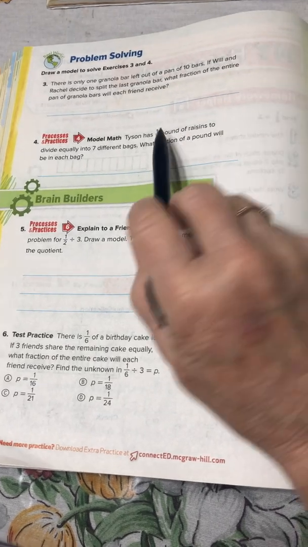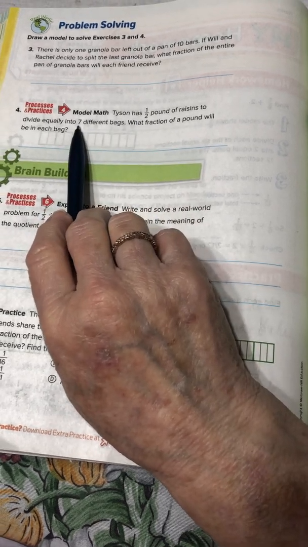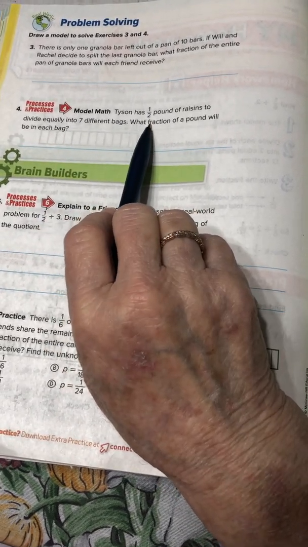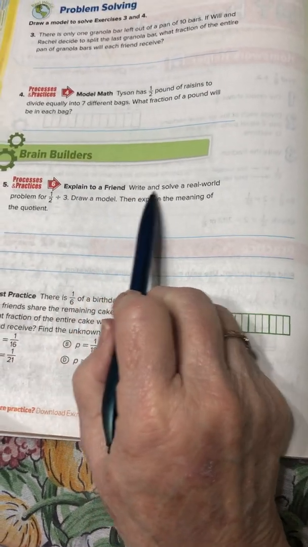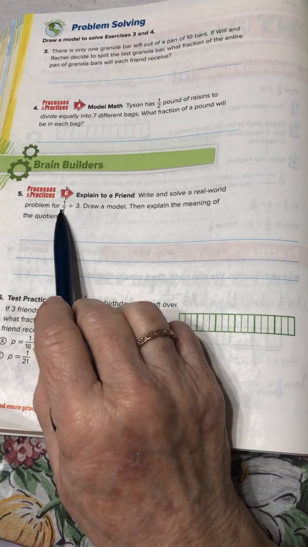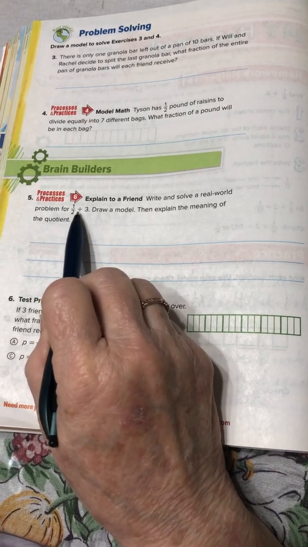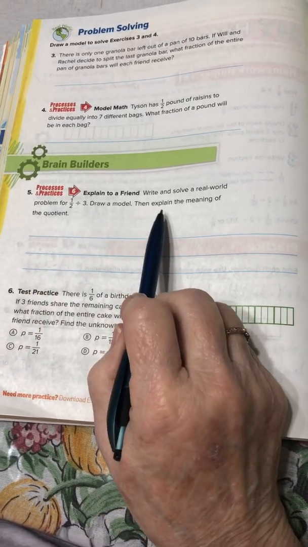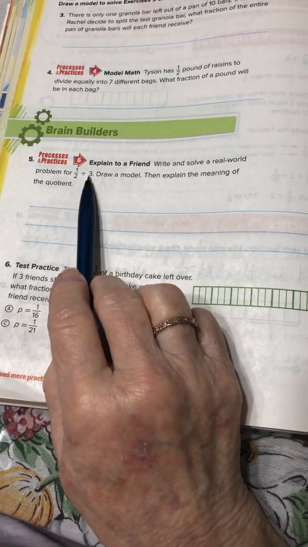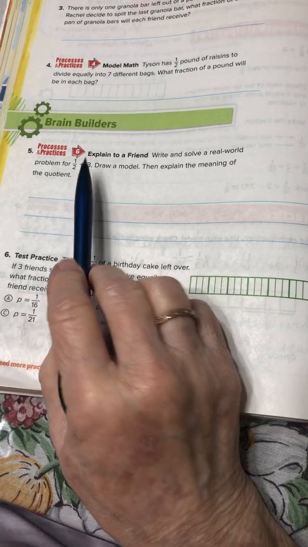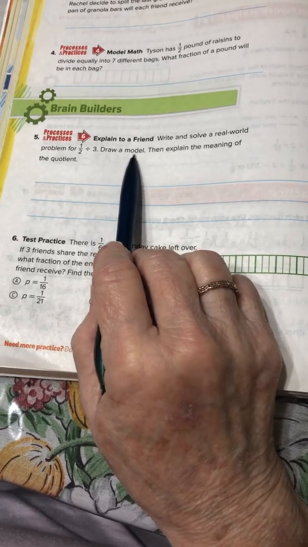This second one, of course, you start out with a 1/2 pound of raisins and you divide that 1/2 pound into 7 parts. So 1/2 divided by 7. Number 5, write and solve a real world problem for 1/2 divided by 3. So you are going to find the answer to 1/2 divided by 3 and then write a problem with this as the digits in your problem. It says draw a model. You don't have to draw the model. You can if you want to.